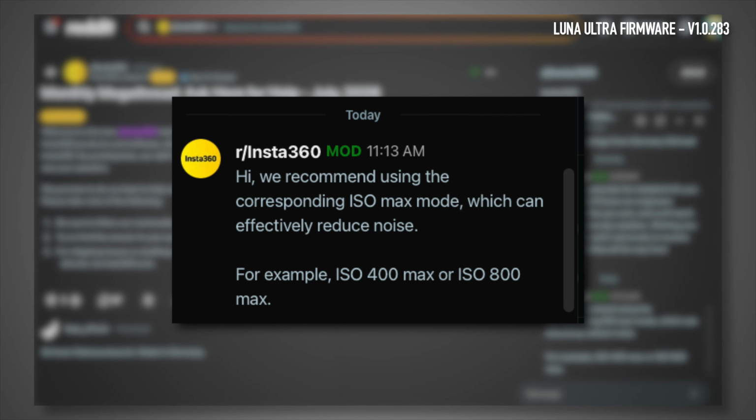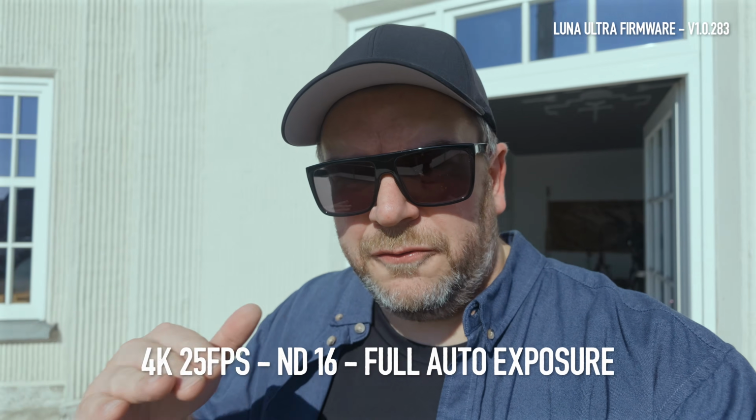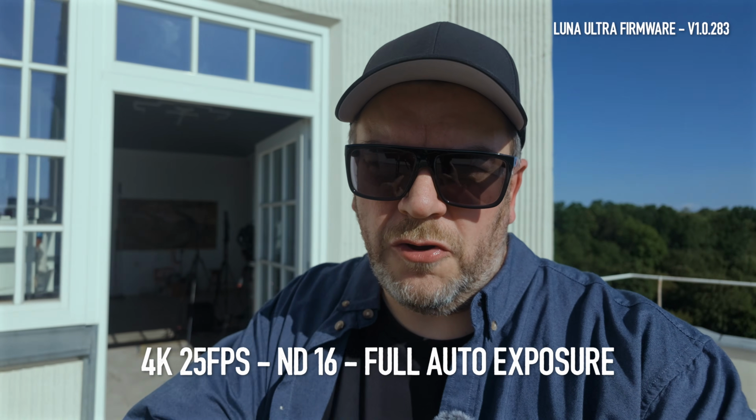And for now they suggested that I use the max setting, so the max 400 and max 800 ISO setting to clear things up. So I will do another test now with the new firmware, with my settings, with the set ISO and the auto shutter, and see if things cleared up in this update. And then I also will test the max setting and see how this works. So right now I'm at 4K 25 full auto.